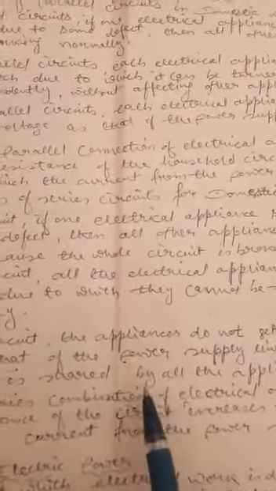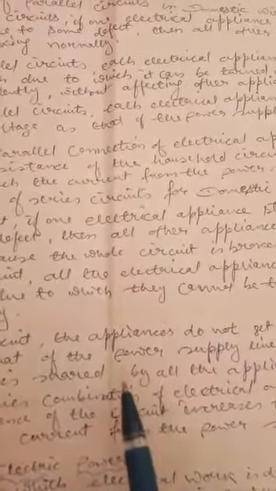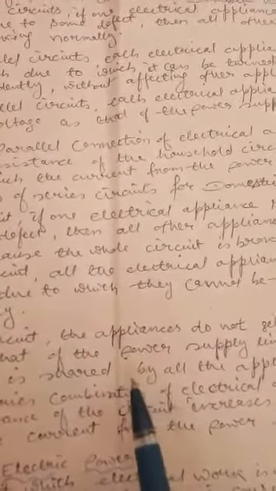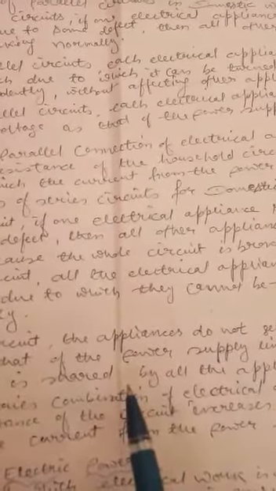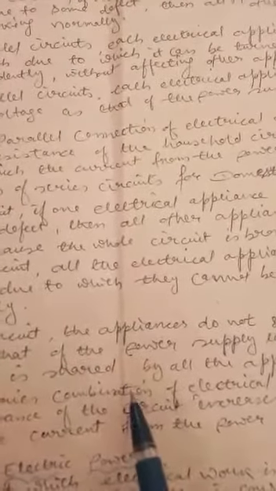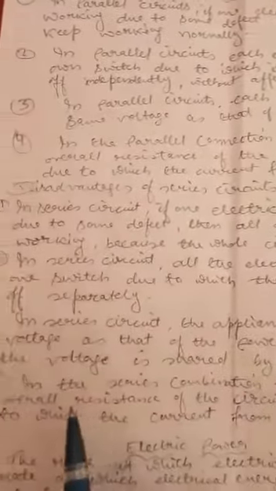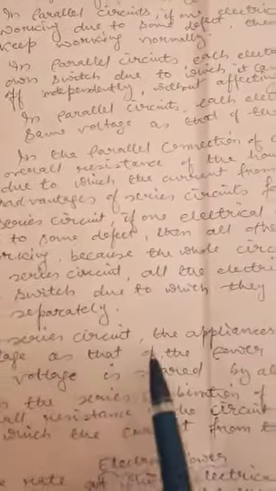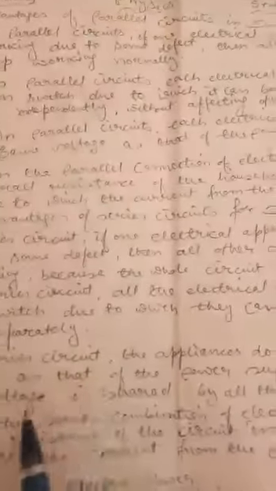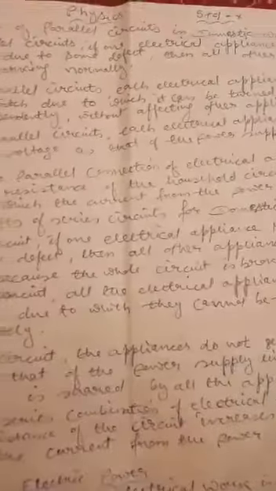We know that the sum of the individual voltages across resistances in series is equal to the voltage of the power supply, or we can say of the cell. So dear students, again listen to me: in series circuit the appliances do not get the same voltage as that of the power supply line.